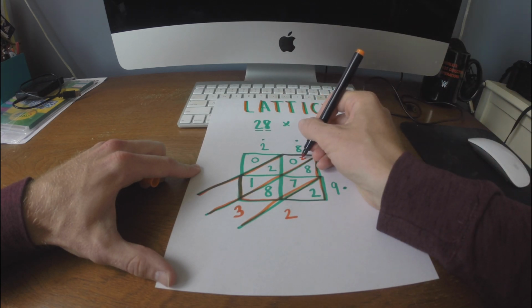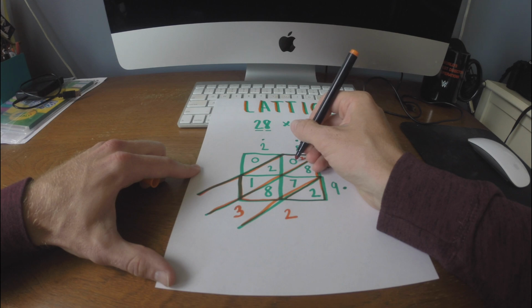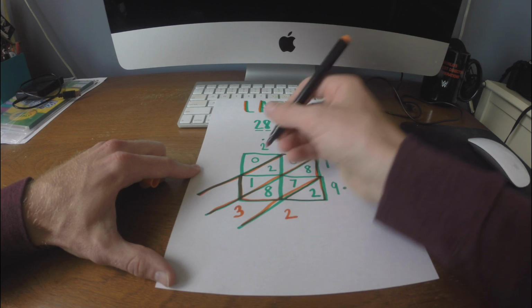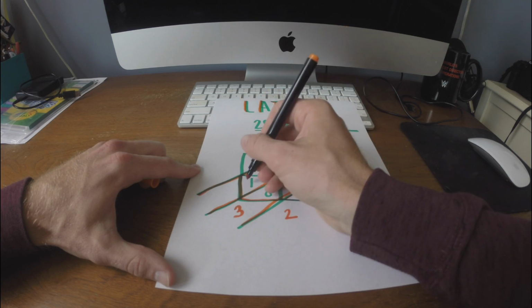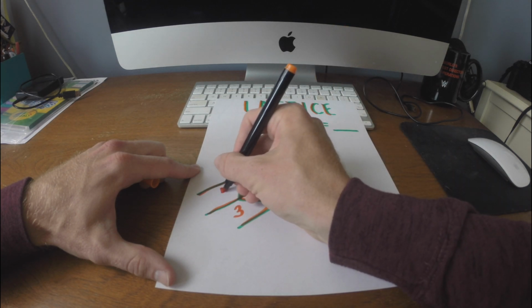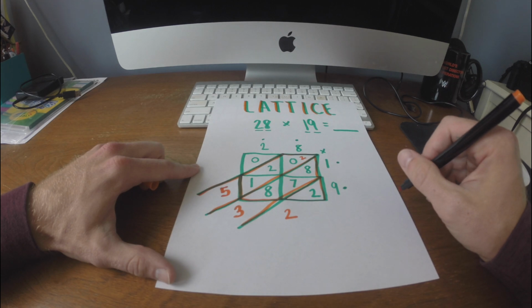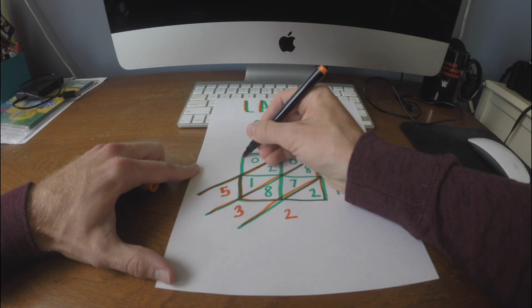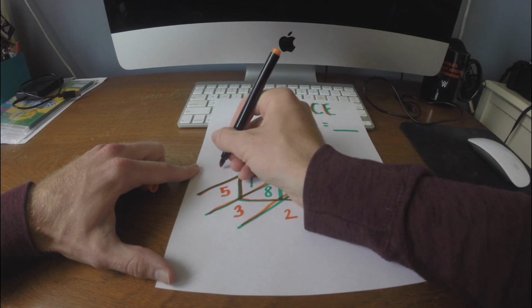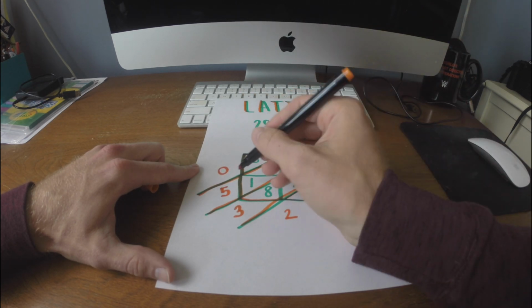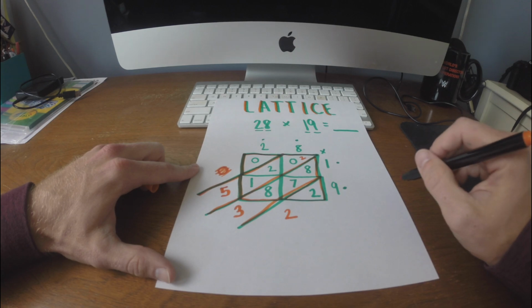We've got 2 plus 0, that equals 2. 2 plus 2 equals 4. And 4 plus 1 equals 5. Now we're going to move on to this final box. As you can see, we've only got 0 in there. So I can either put the 0 or I don't even have to put anything there.